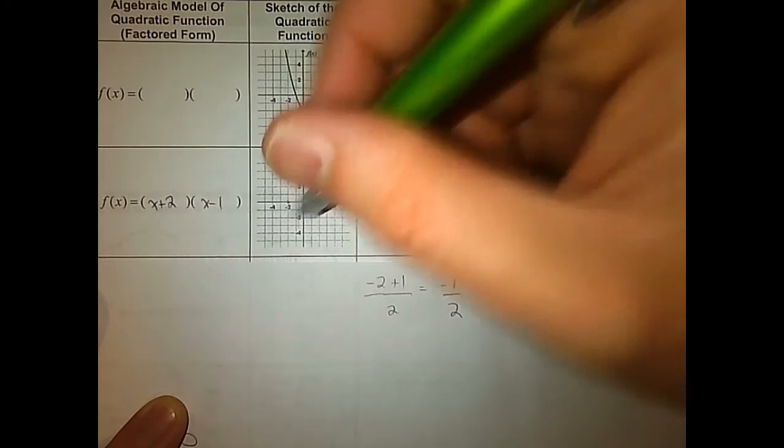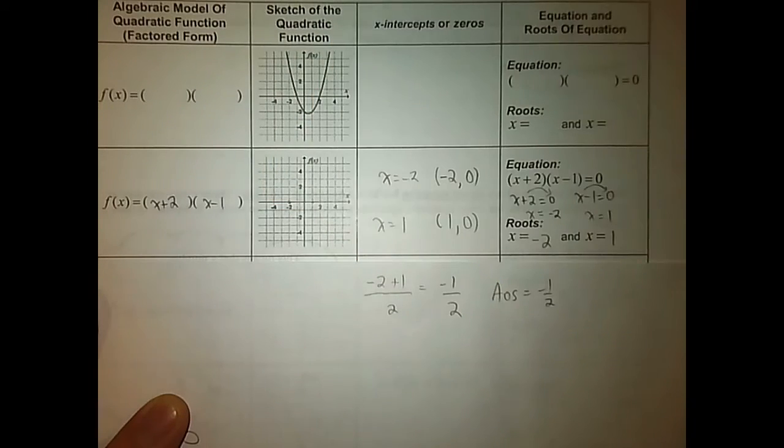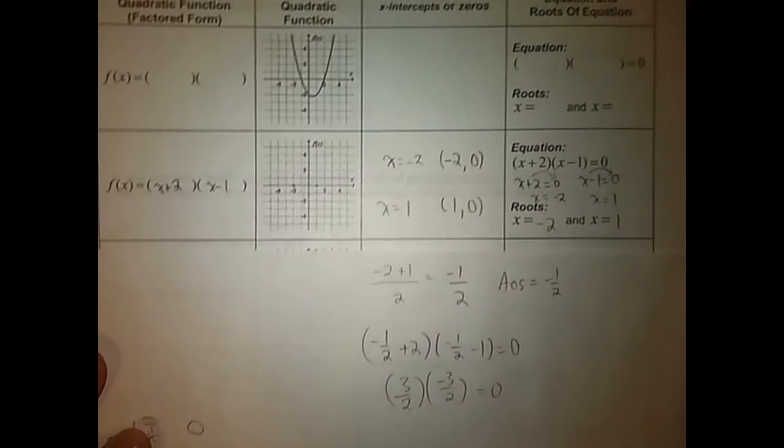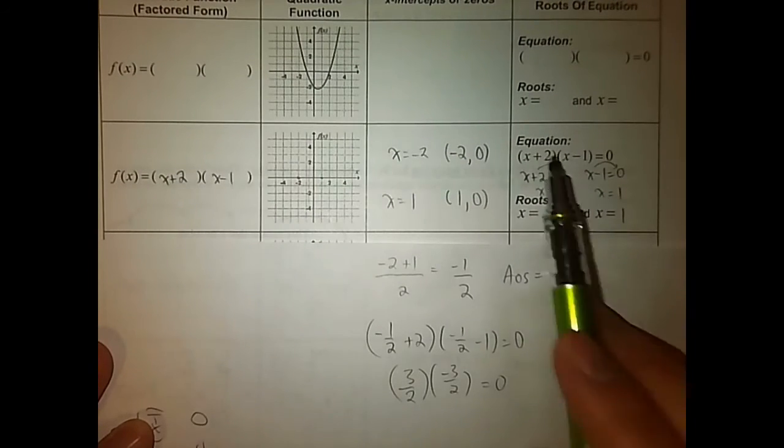So then I get my vertex. Once I solve for it, I can just put a point here. I'm just going to pause the video and solve for it. Okay, quick edit. So I just put my axis of symmetry back into my equation.